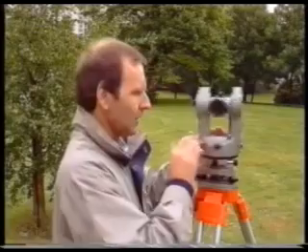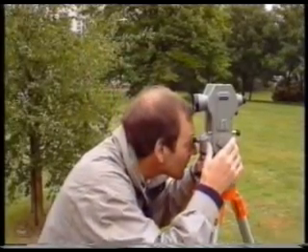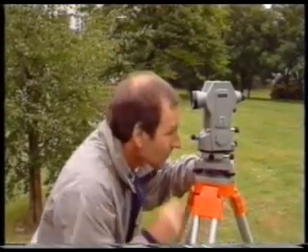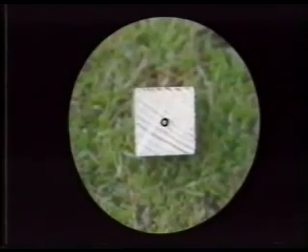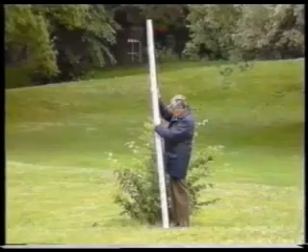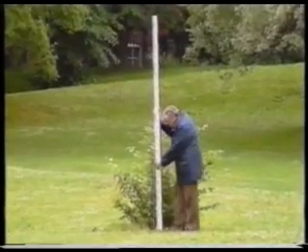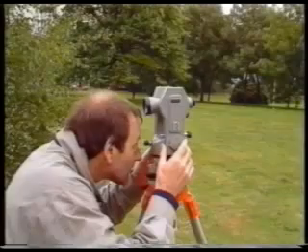Consider the surveying of detail from a control point A. The theodolite is correctly leveled and centered over this point, and the leveling staff is held vertically at the point of detail being fixed, in this case a small bush.